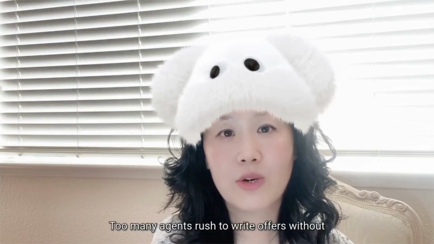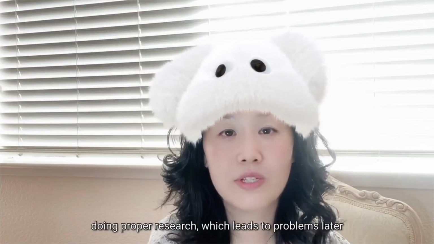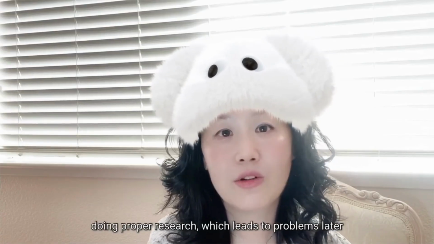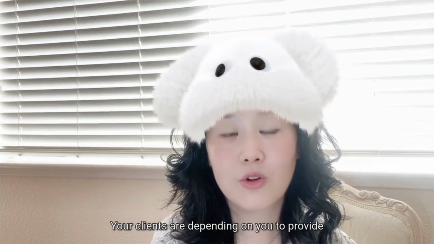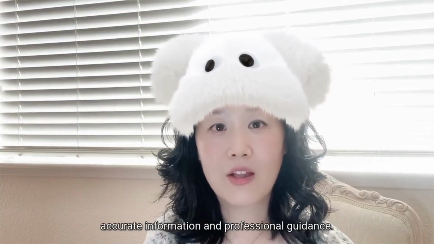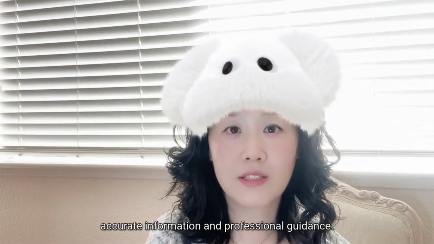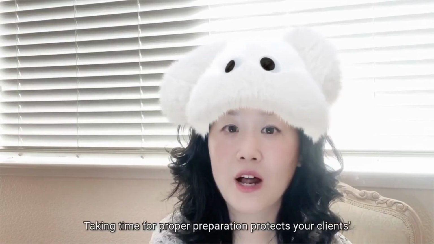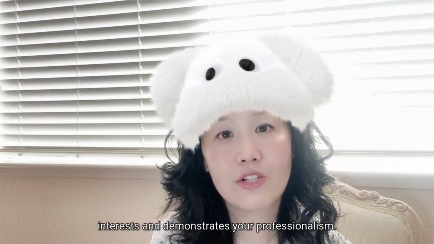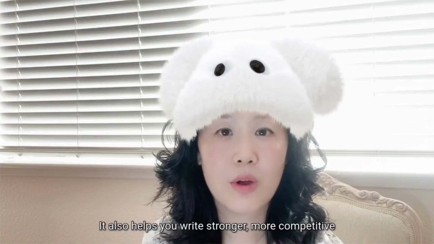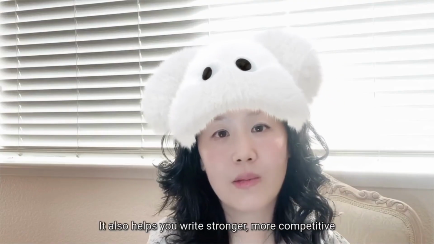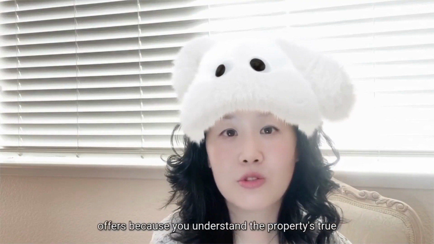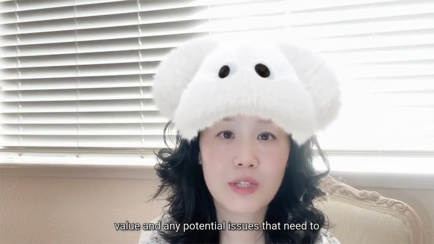Too many agents rush to write offers without doing proper research, which leads to problems later in the transaction. Your clients are depending on you to provide accurate information and professional guidance. Taking time for proper preparation protects your clients' interests and demonstrates your professionalism. It also helps you write stronger, more competitive offers because you understand the property's true value and any potential issues that need to be addressed.